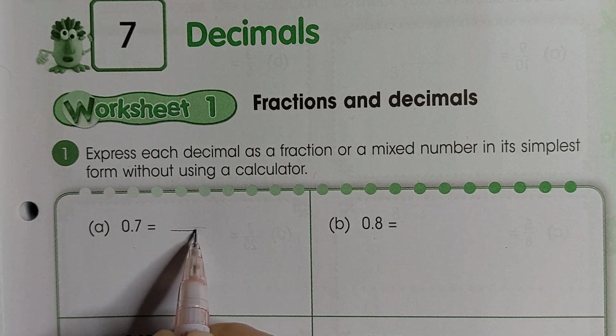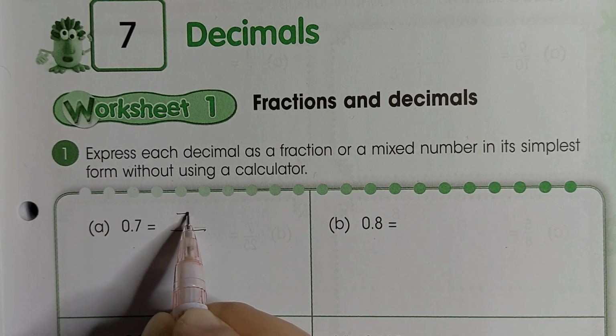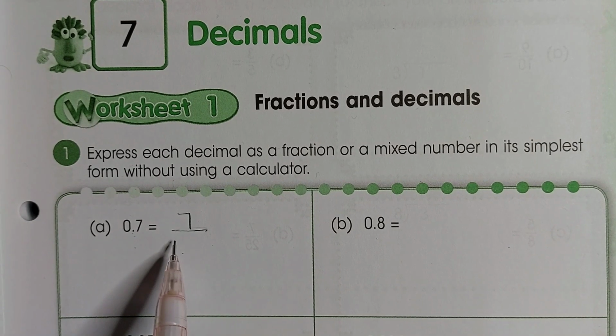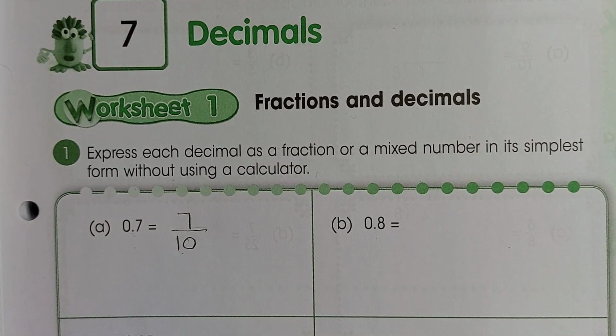First of all, we have to change it into a fraction. So we will write 7 here. Now we have to check after the decimal how many digits are there? 1. So we will put 10 here. Now we have to check whether 7 and 10 will come in any table together. So this is not possible. And the second thing which we have to check is whether our numerator is greater than our denominator, but 7 is smaller than 10, so our answer is simply 7 upon 10. Now move on to part B.